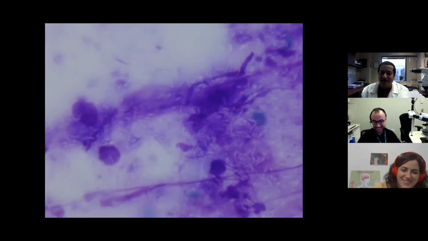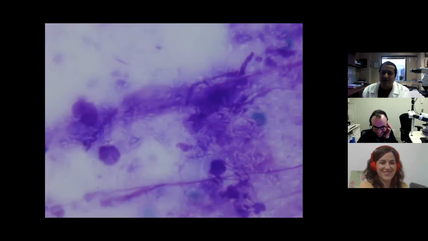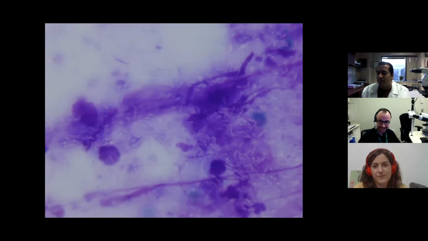This one is more interesting. I think I have actually seen it once in some sort of exam. This is a 32-year-old IV drug abuser with a very, very low CD4 count and very sick, is losing weight, has fever, and an aspirate of the lung shows this.